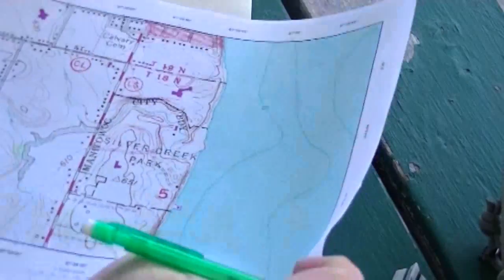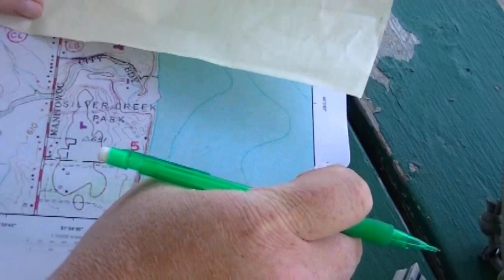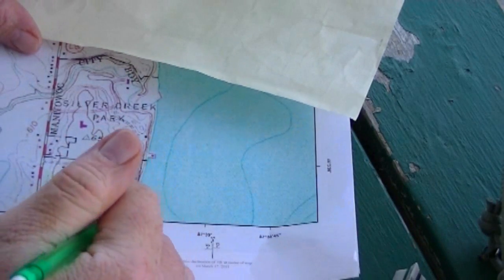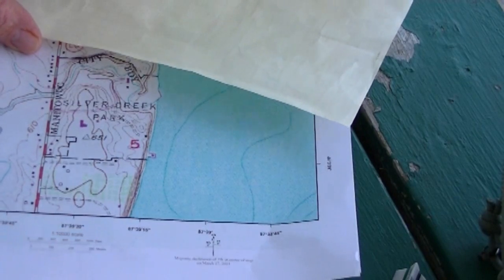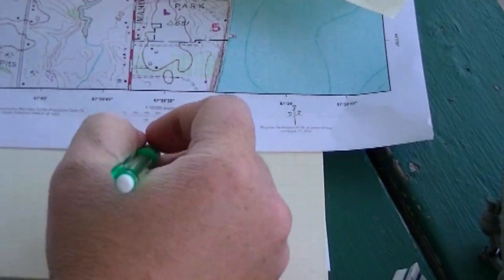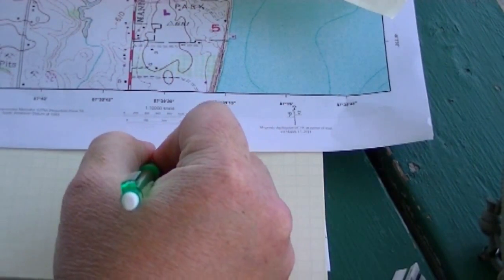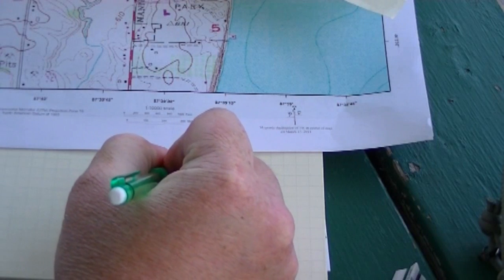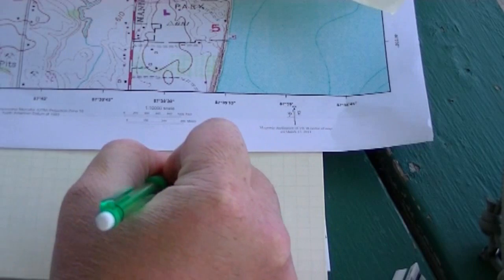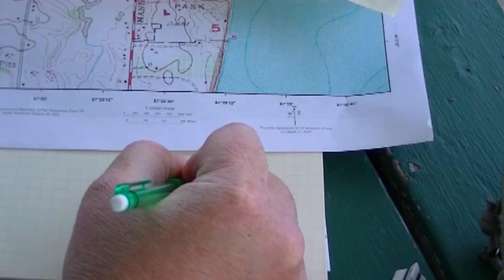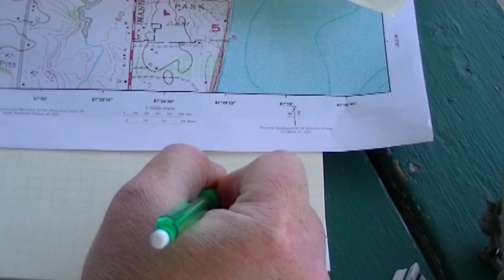Okay, so we have a 1 to 10,000 scale map. What that's telling us is that 1 inch on the map is equal to 10,000 inches in real life, which is equal to 833 feet.